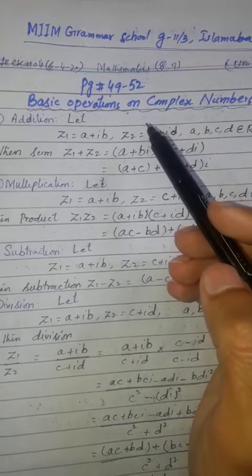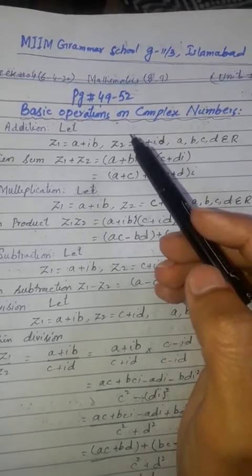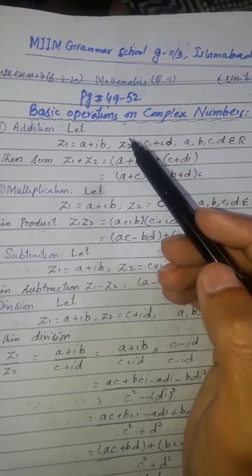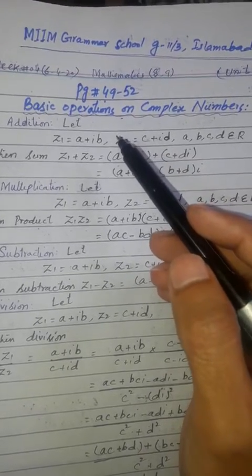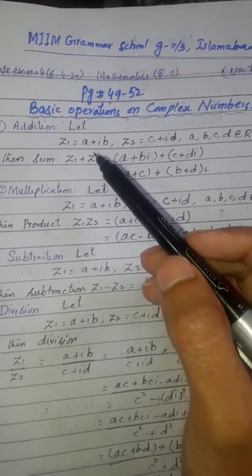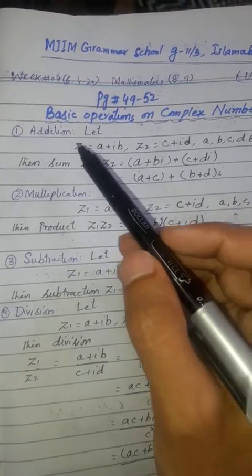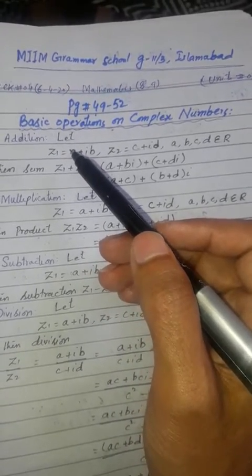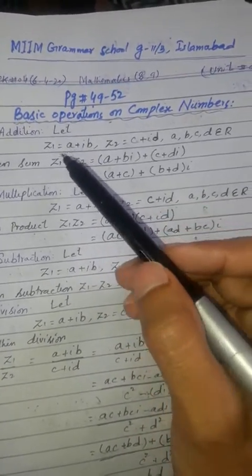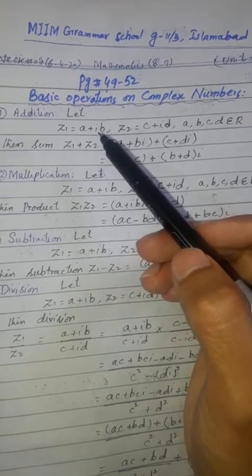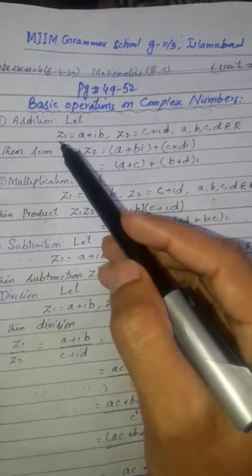Today we shall discuss basic operations on complex numbers. We shall try to understand these operations in detail. So the first operation on complex numbers is addition. Okay, let me consider two complex numbers z1 and z2.